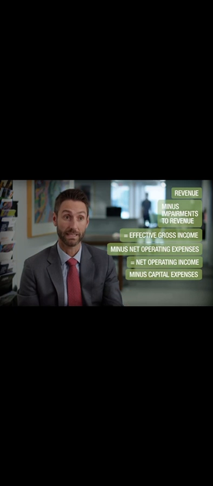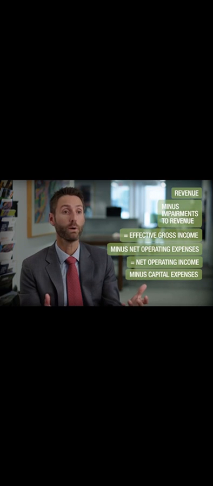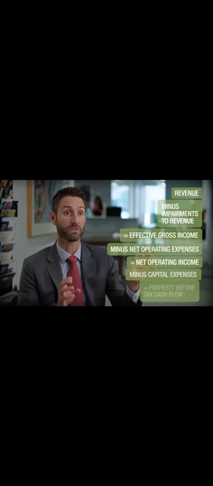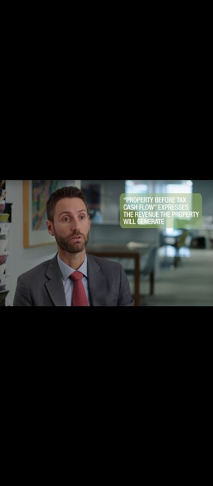So we are very nearly done with the line-by-line discussion of our pro forma income statement. If you recollect, we went from the revenue to the impairments to the effective gross income, subtracted the operating expenses to the net operating income, subtracted the capital expenditures. Now we arrive at what we know as the property before tax cash flow. And that line is present in both the apartments and the commercial assets. The property before tax cash flow line represents what the property actually is going to generate.